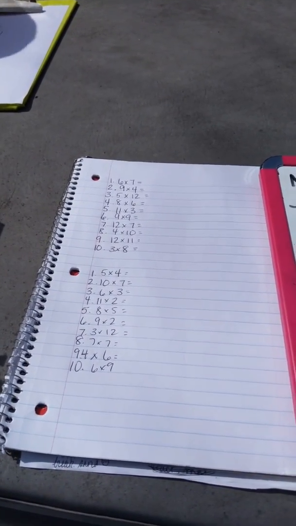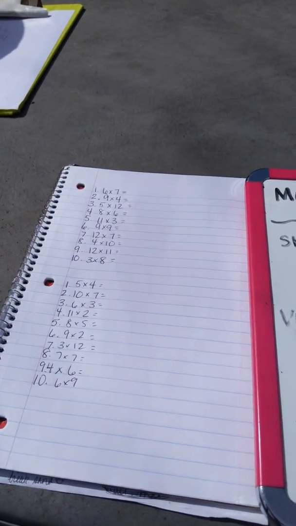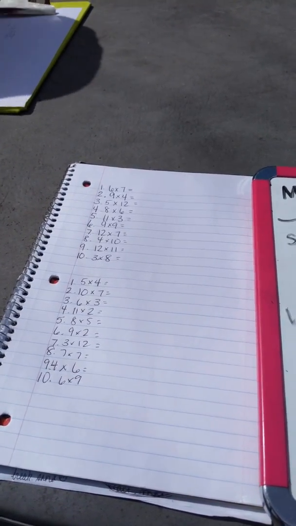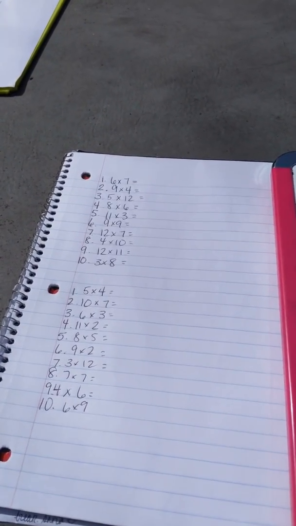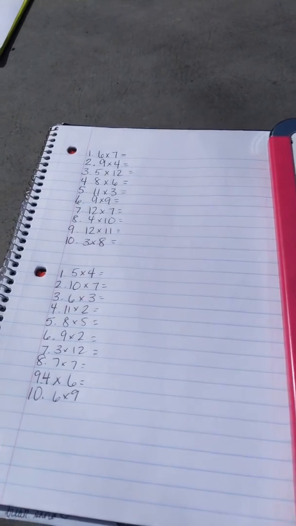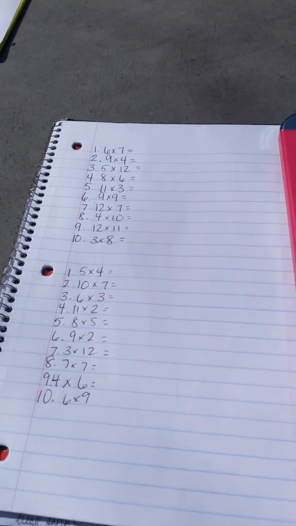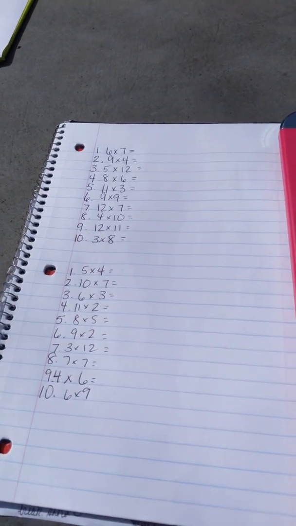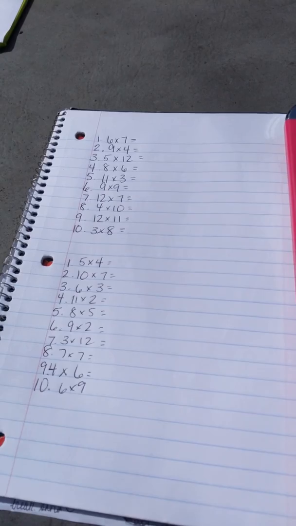So right now we are outside because we're enjoying the weather. We are going to get ready to start our multiplication egg hunt. What you see here is both Justin and Serenity have 10 multiplication problems each. You are welcome to pause this video and use pencil and paper to record some of the facts. You can record all of them. You can record some of them.